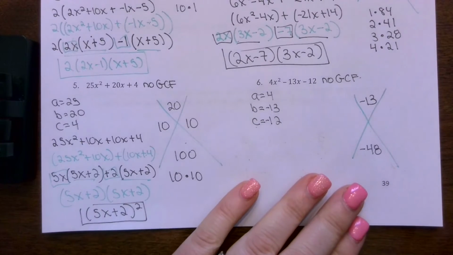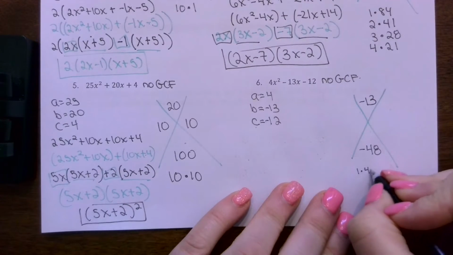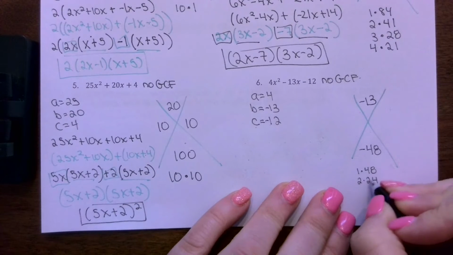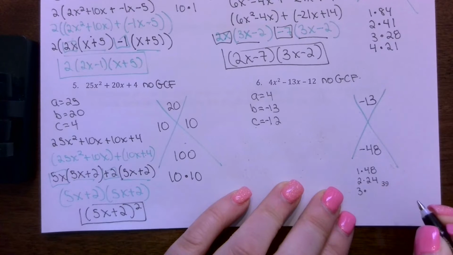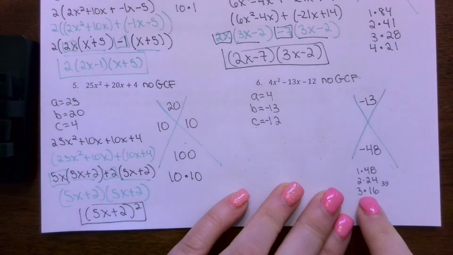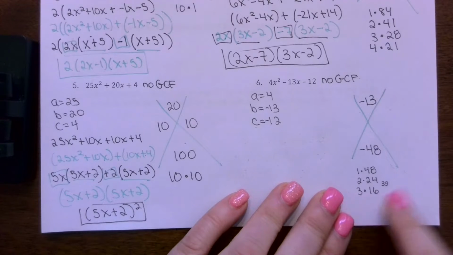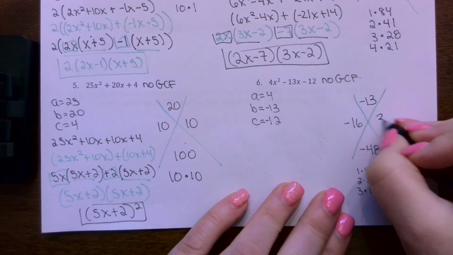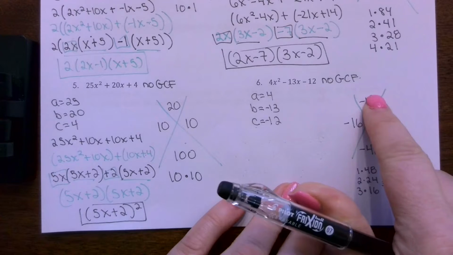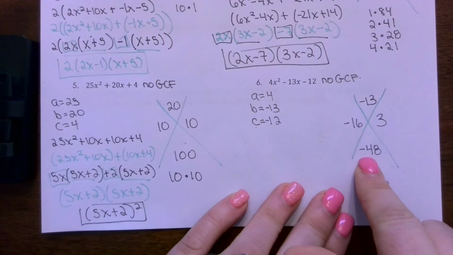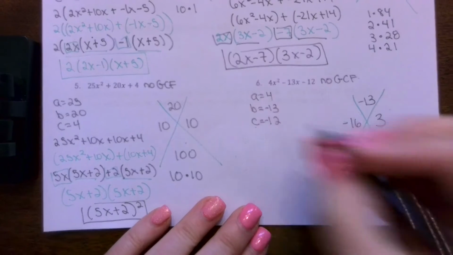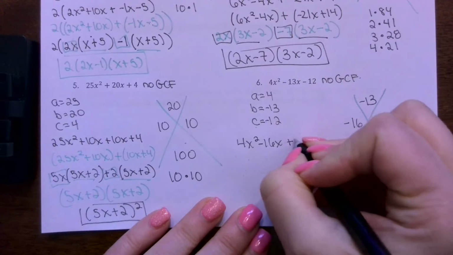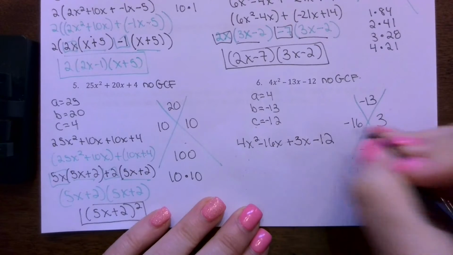So let's think about my factors of negative 48. I know I've got 1 times 48, 2 times 24, 3 times 16. And I'm going to stop here because I know 16 minus 3 is 13. I've got to get to 13. And if I made negative 16 and a positive 3, I would get to negative 13 through addition and negative 48 through multiplication. So I've found that. Let's write this out longer. Minus 16x plus 3x minus 12.